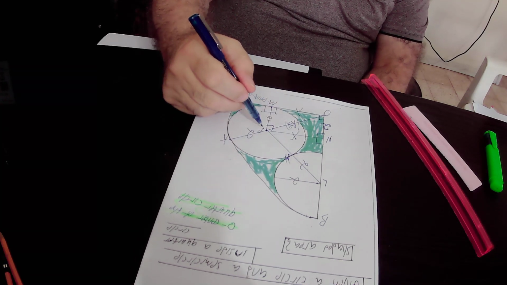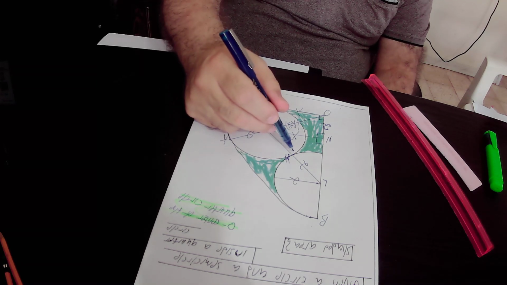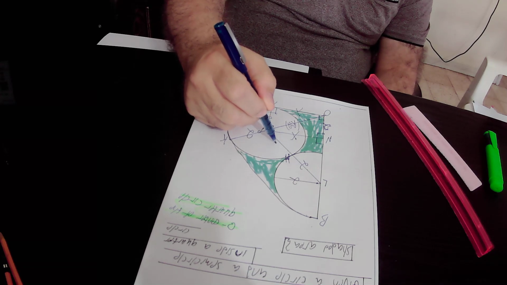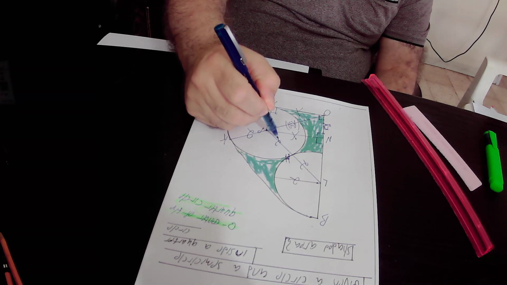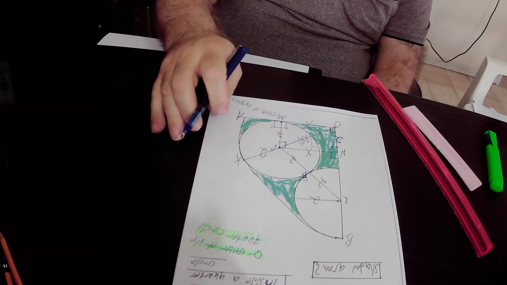Likewise, point P is the center of the circle, and point H is a point on the circle itself. That is to say, HP is the radius of the circle, which also equals 2 units according to what is given in the question.